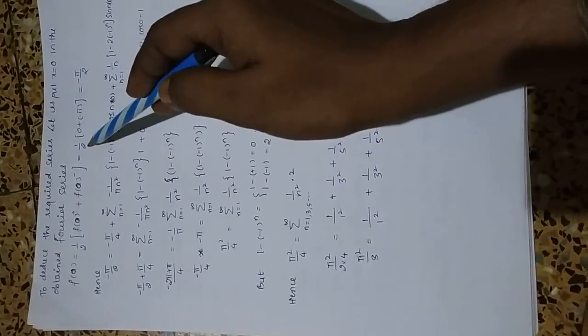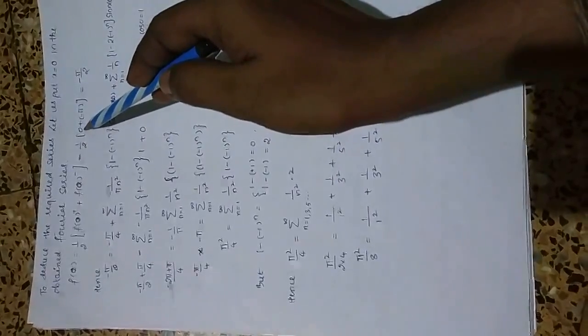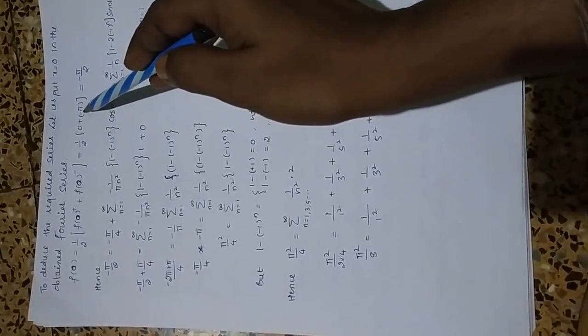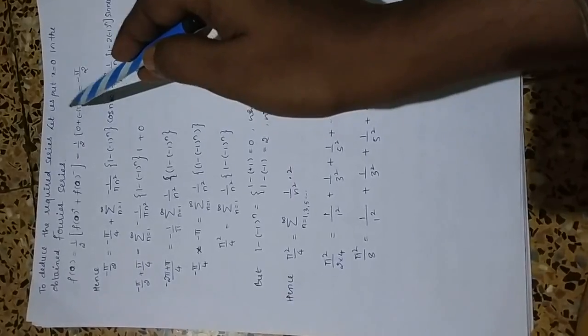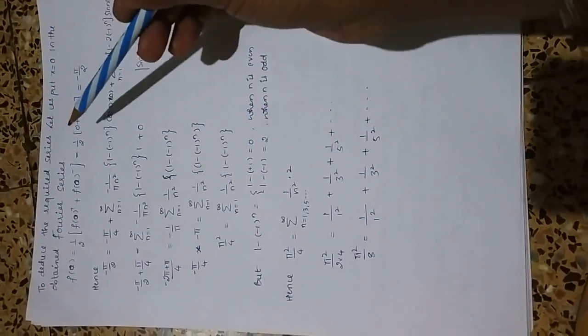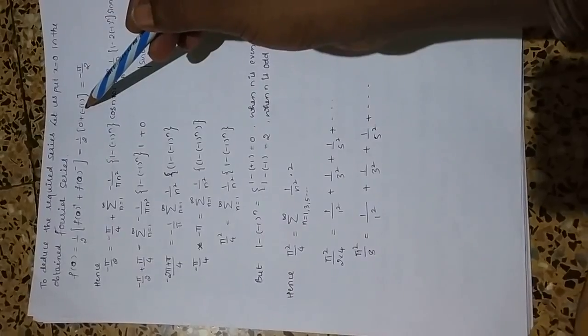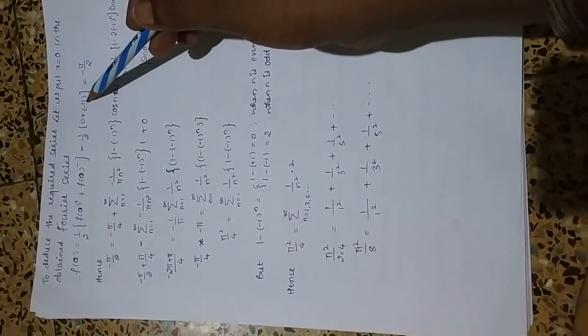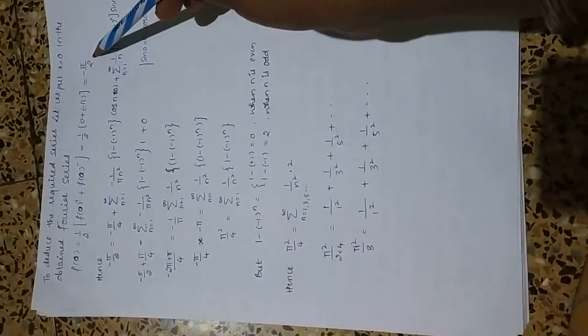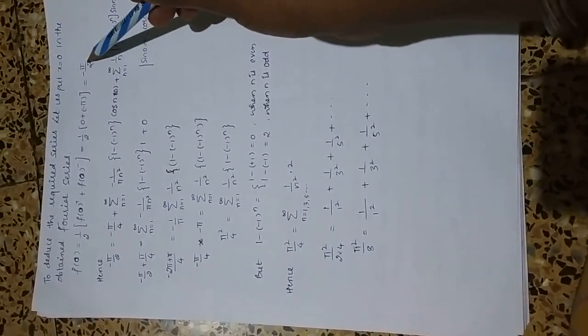We can write it as 1 by 2 into bracket 0 plus minus pi, because we have two functions, that is x, which becomes 0, and another one is minus pi only. That equals minus pi by 2. That is, f of 0 becomes minus pi by 2.